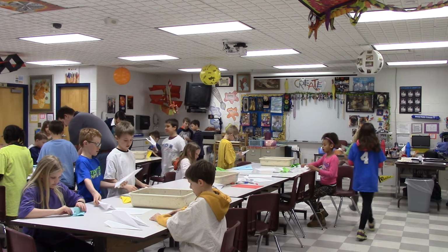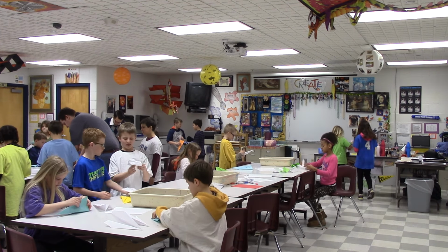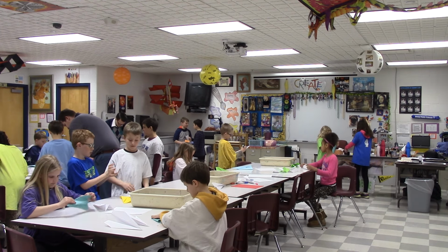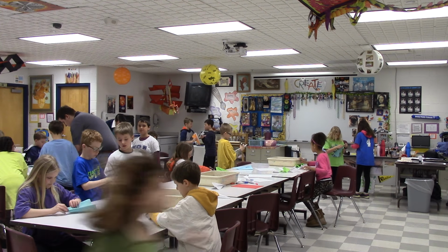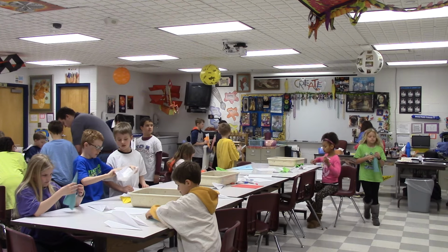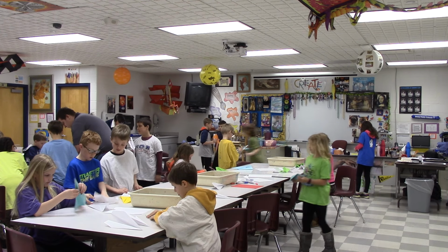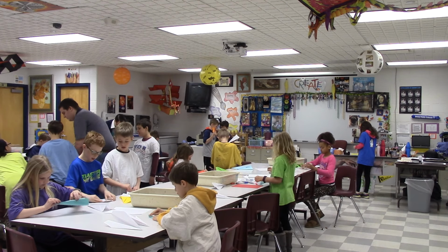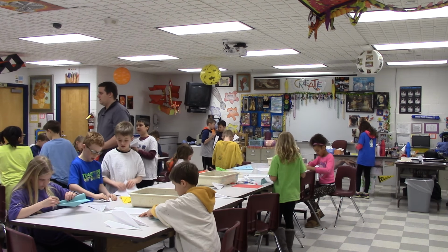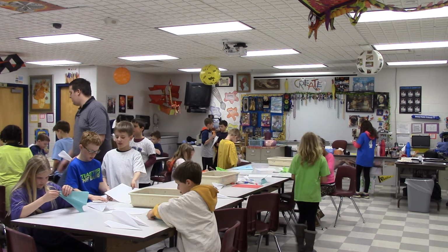So if you open it back up, that's fine. So you want to meet that middle. That's a really good fold right there. But see how far you went with your other one? This one you wanted to fold in more to here to create that point.